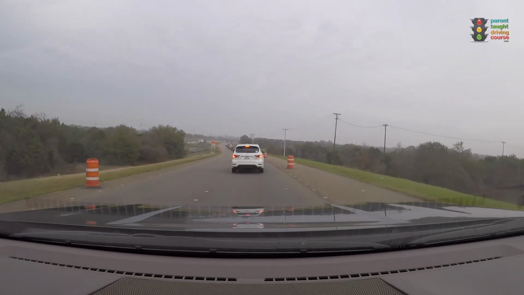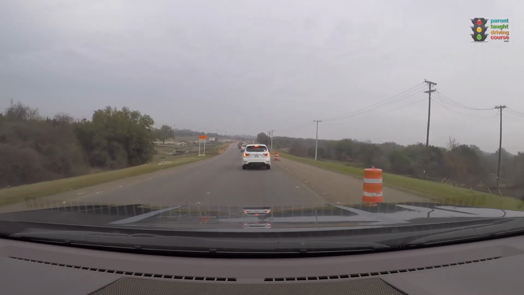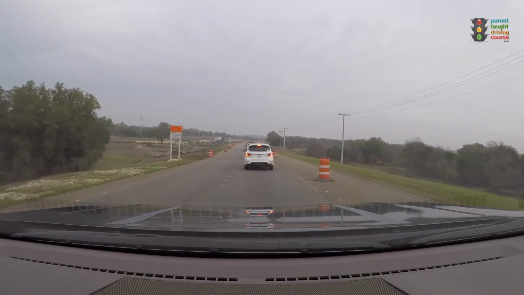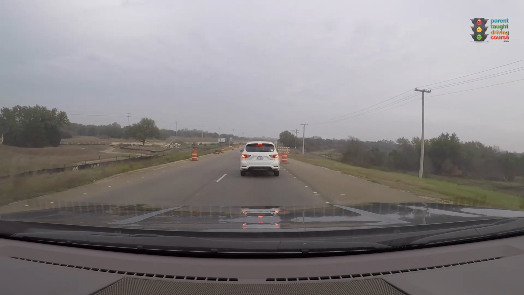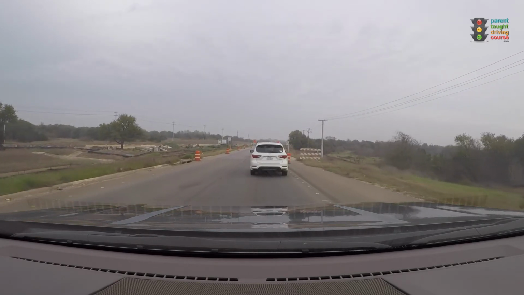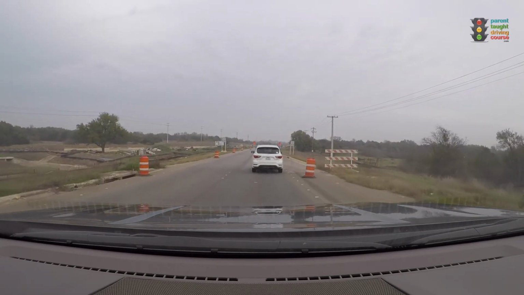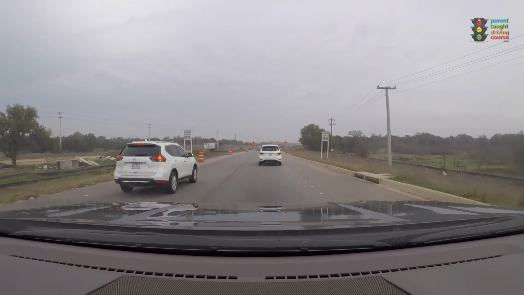So not only are we dealing with morning rush hour traffic and construction, but on top of that, we're dealing with limited visibility because of the fog. So you'll notice the barrels on the right-hand side. The speed limit up ahead is 55 miles an hour, and the road curves to the right. I'm checking my mirrors. There's another vehicle coming in pretty fast. They should have already merged in.